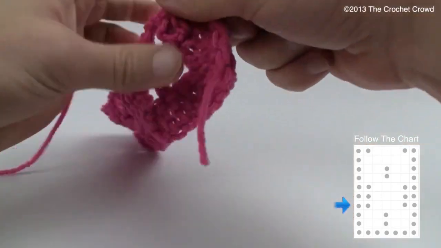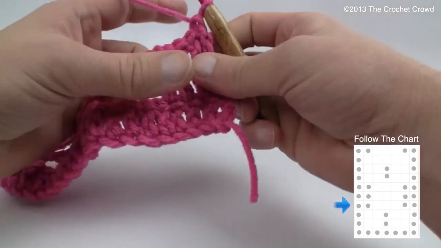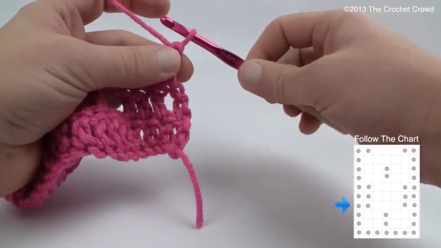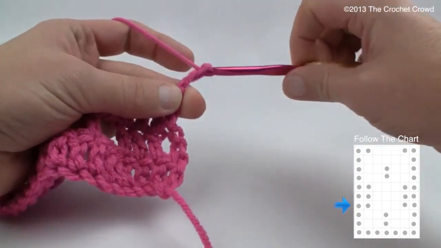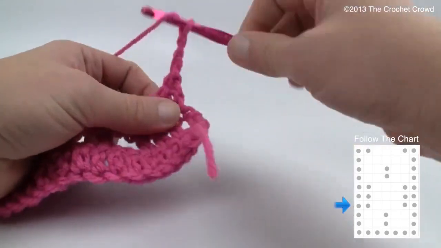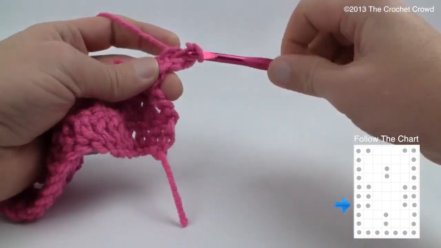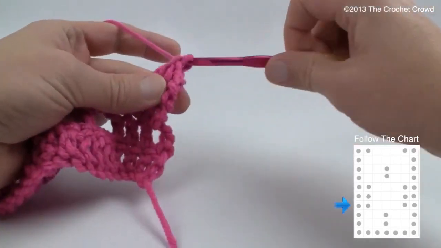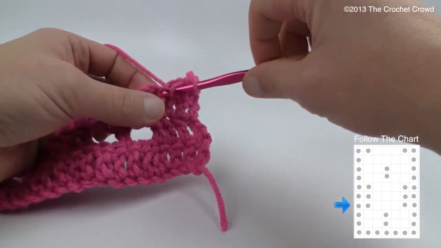So we're gonna turn our work and move up the next line, and it shows us that 2 blocks are solid, and then there's 3 empties, and then 2 blocks on the outside. So let's begin. We're gonna chain 3, 1, 2 and 3. So the first block is solid, so that means that the next 2 are inside of that block, and the 1 is the final of that block.